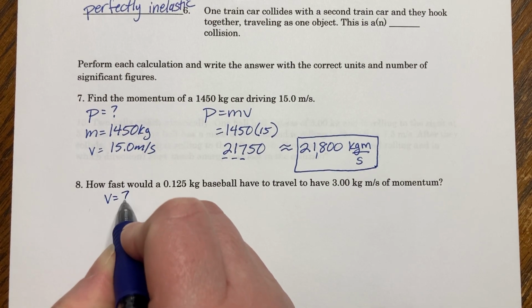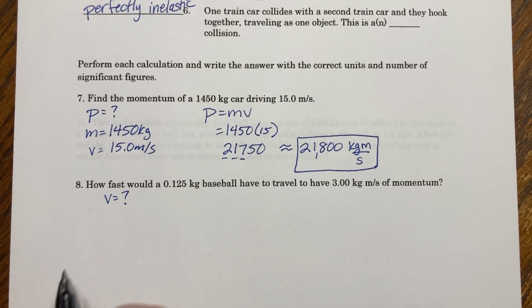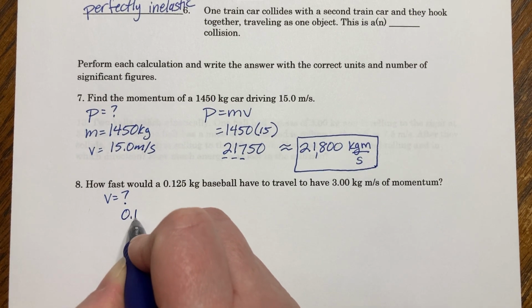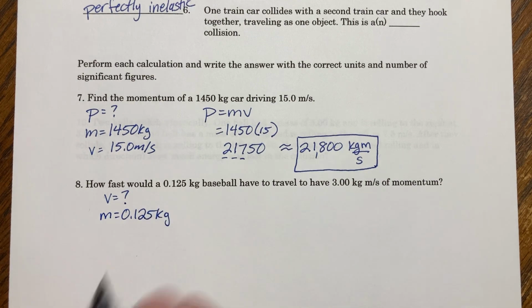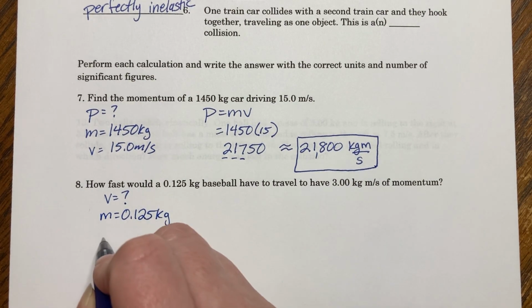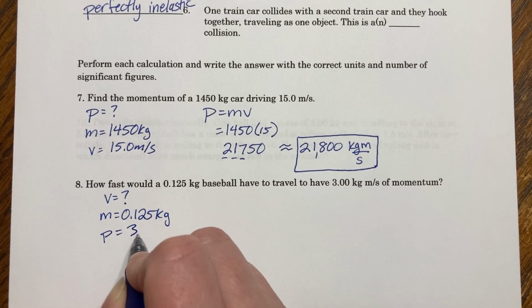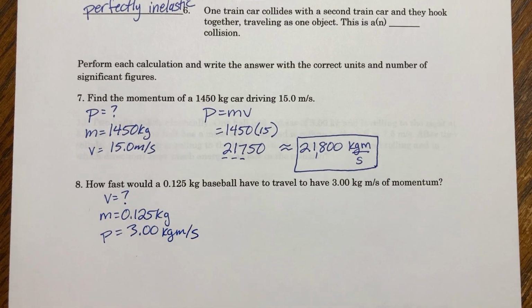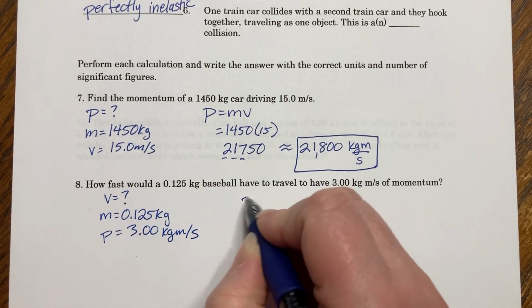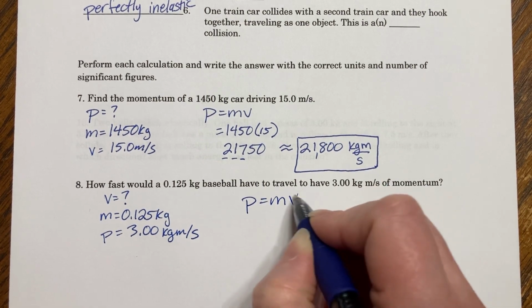So then 8, how fast? So I'm looking for a velocity this time. I have a 0.125 kilogram baseball. I have a momentum of 3 kilogram meters per second. And so same equation, P equals mv. I'm just solving for v this time.